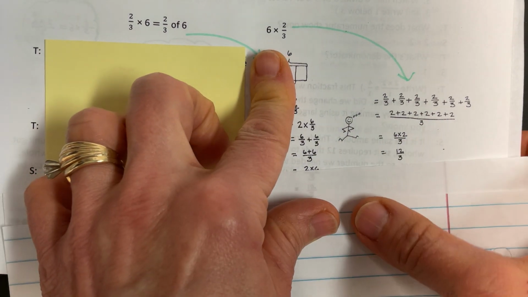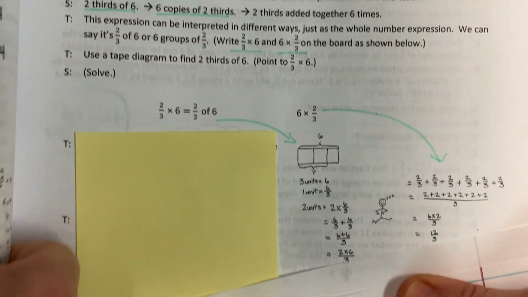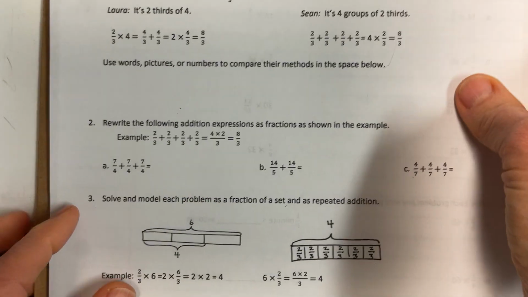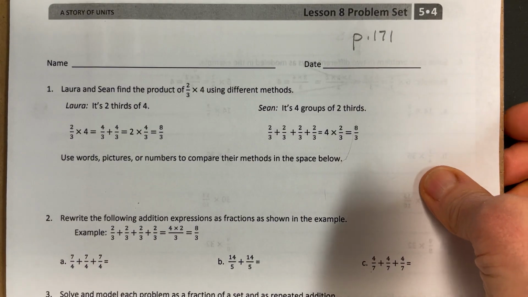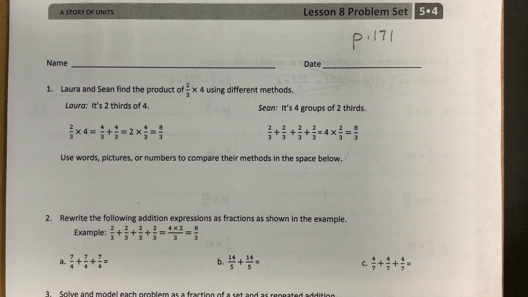Okay, that's the gist of the lesson today, but I just wanted to give you a heads up before we jumped into it. Okay, so if you want to turn the page to your problem set, that's where we're going to start.